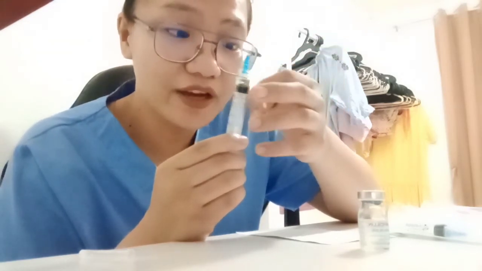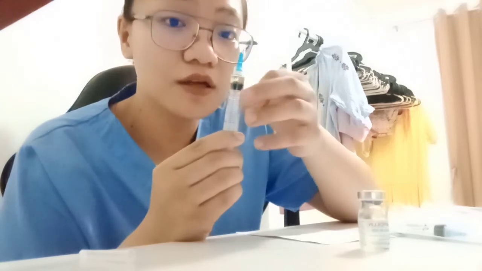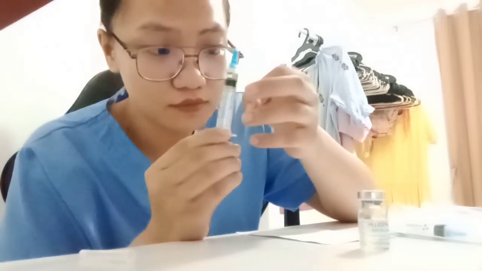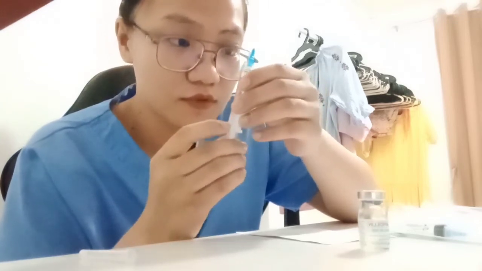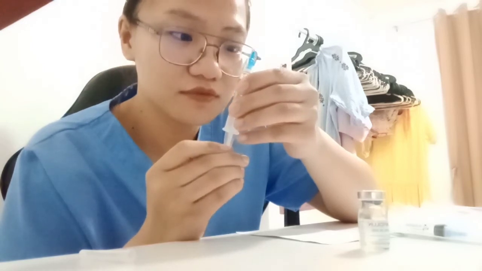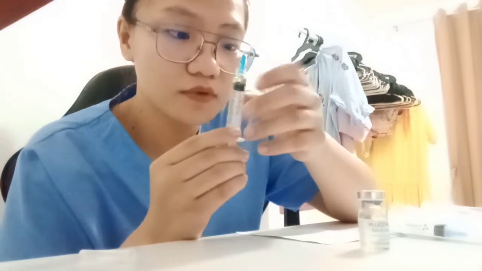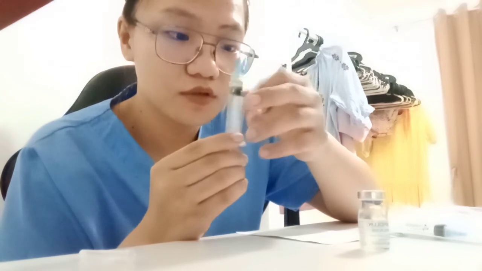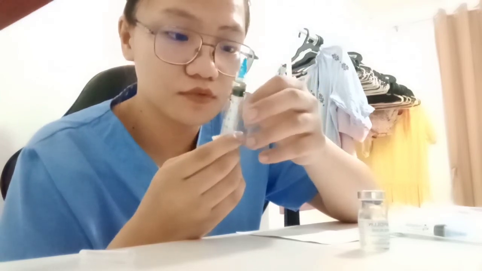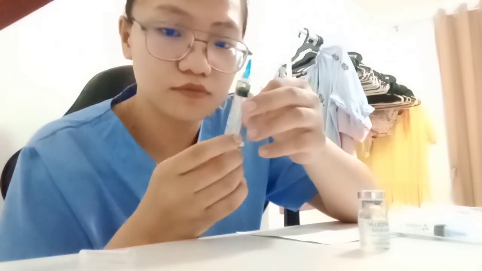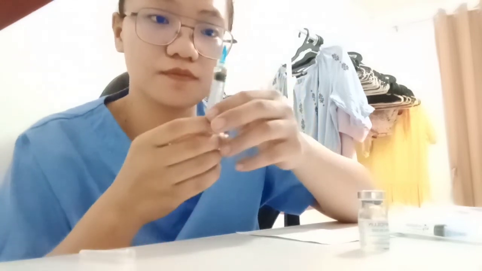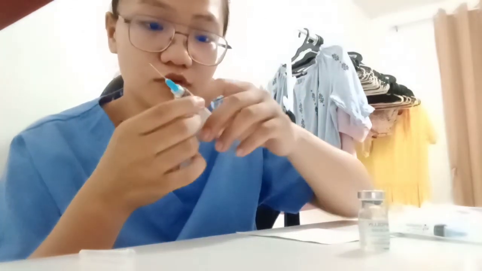If necessary, tap the syringe and pull the plunger to remove some air and bubbles. So that's it.